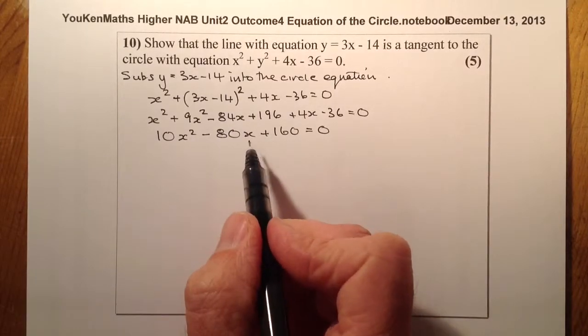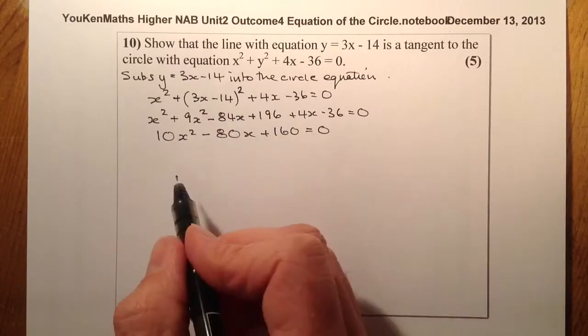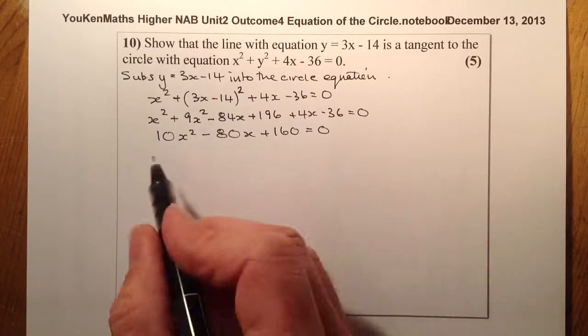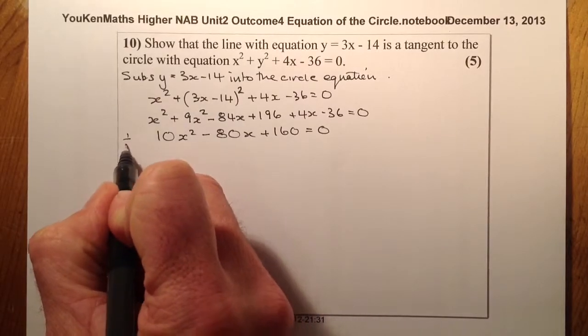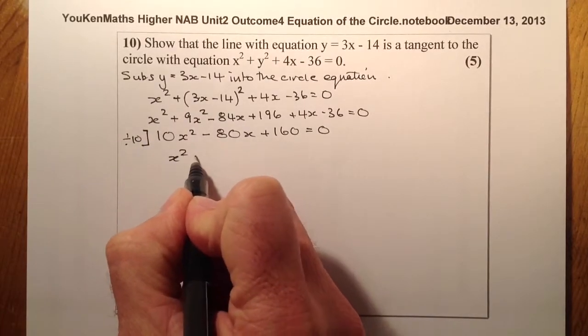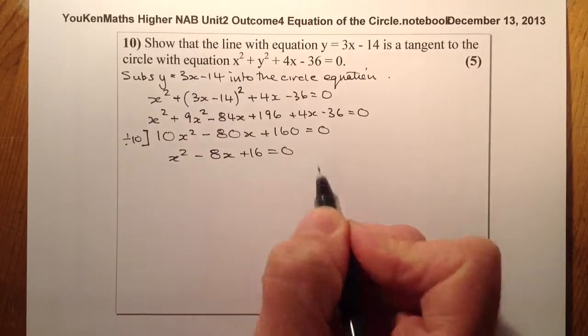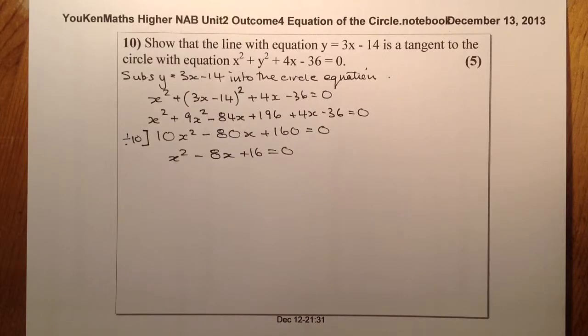From there, I could simplify that down a bit. I could take a common factor of 10 out, dividing the whole thing by 10, and I'm going to get x squared minus 8x plus 16 equals 0. That gives me a nice trinomial that I can go and try to solve.